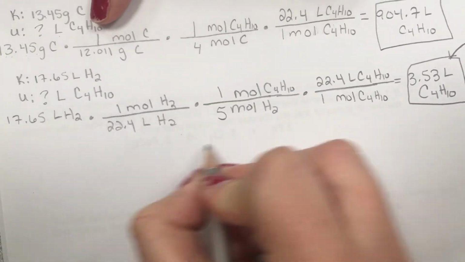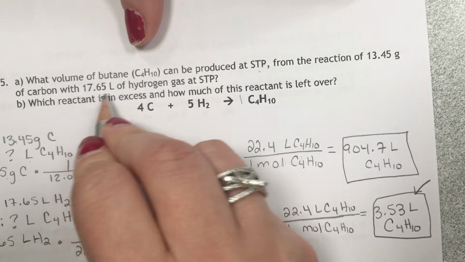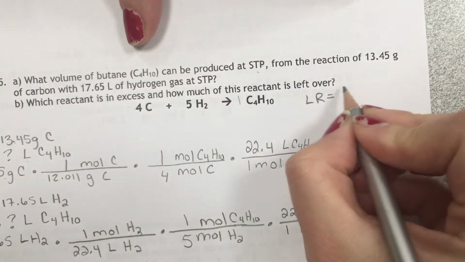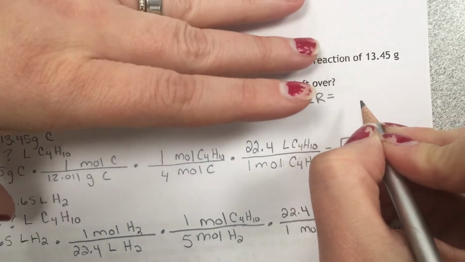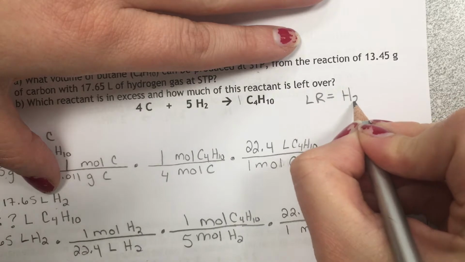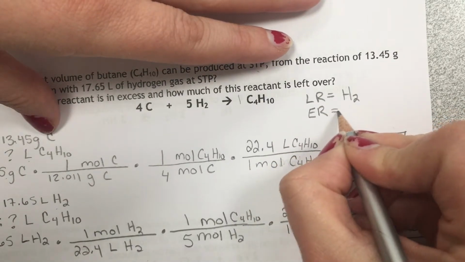So the limiting reactant is actually 17.65 liters of hydrogen. So hydrogen is the limiting reactant. Excess reactant will be carbon.